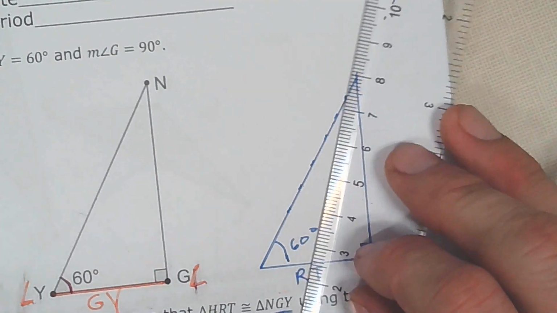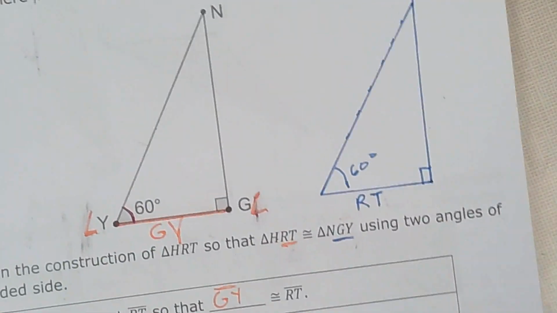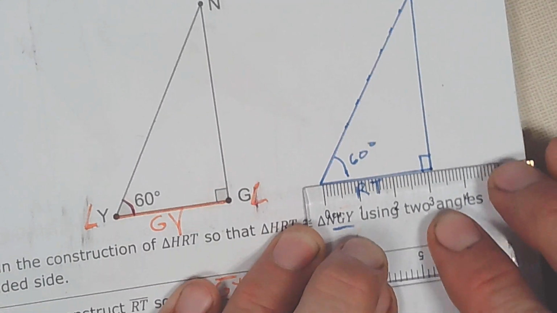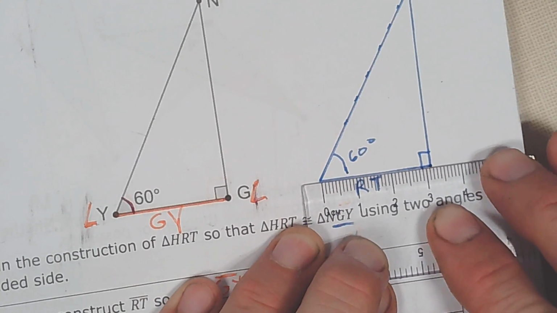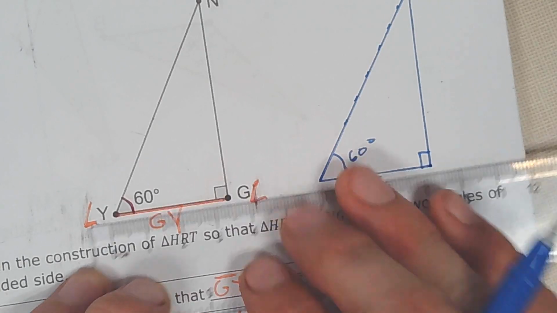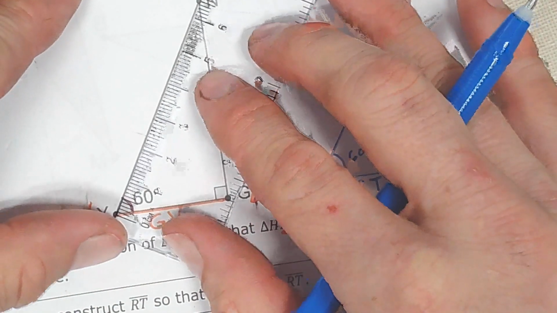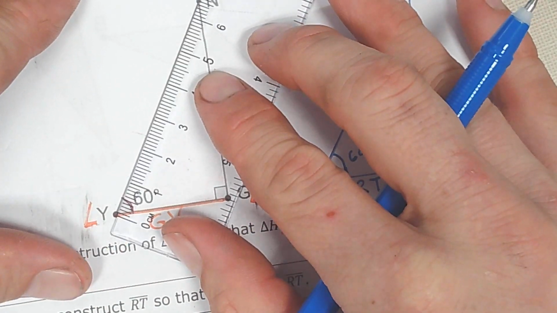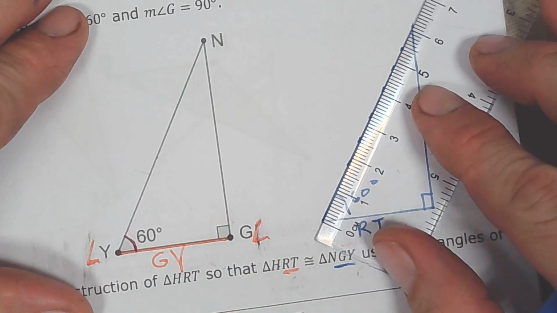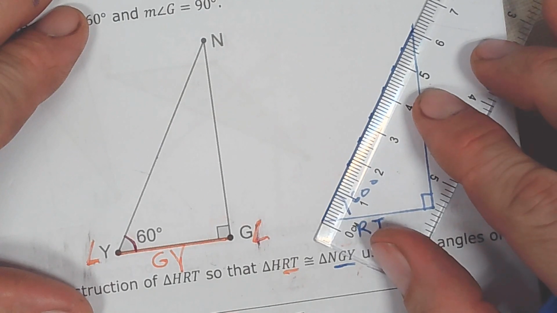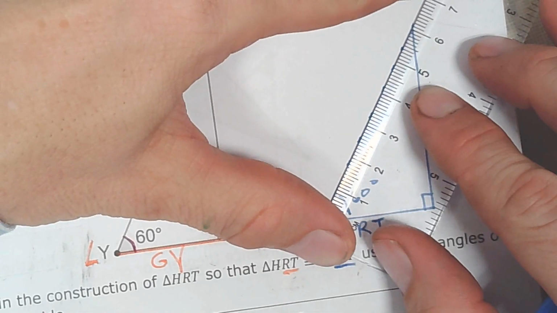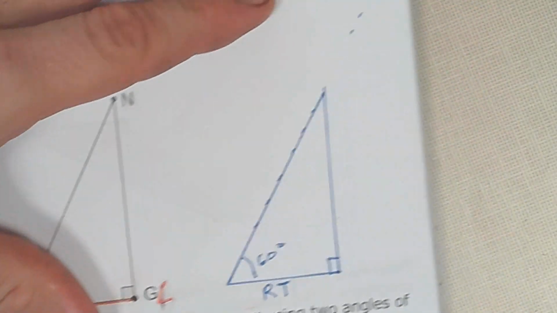There's going to be a little bit of error when you're doing these by hand, right? Always going to be a little error, but that's like 3 and a little bit. And the hypotenuse here is like 6.5. And this is like 6 and just short of a half. So I made this triangle just a little smaller, maybe because my angle was a little short of 60 degrees.